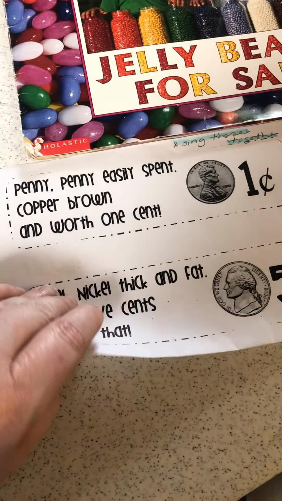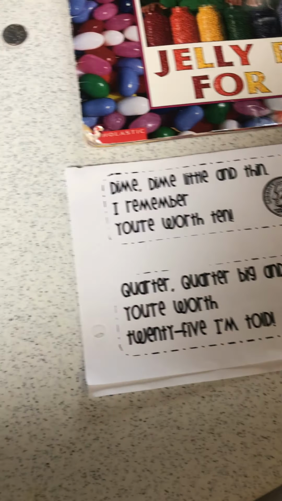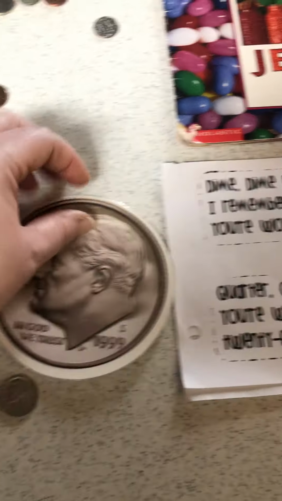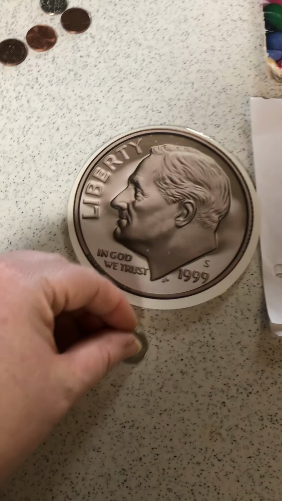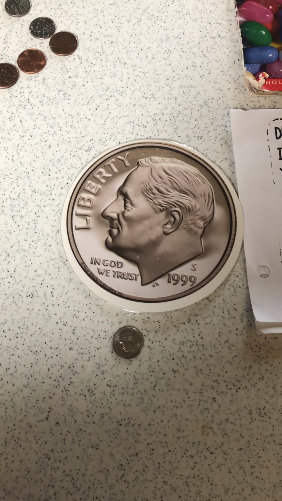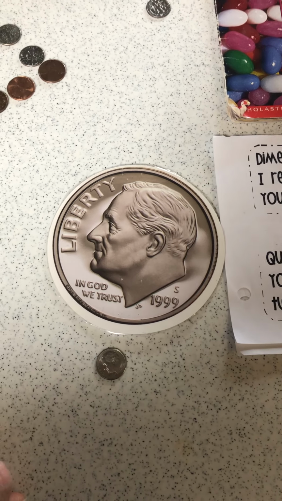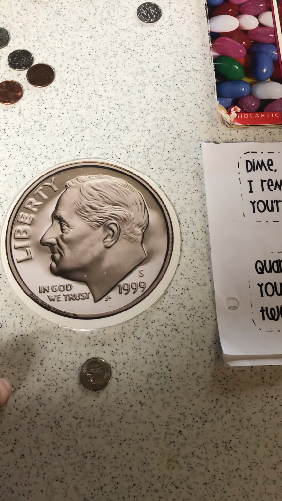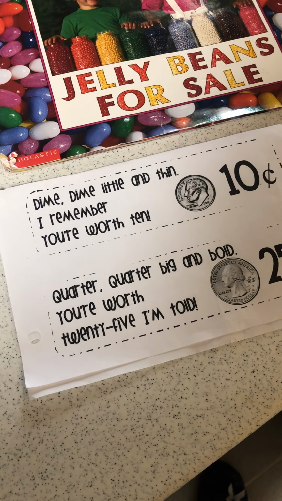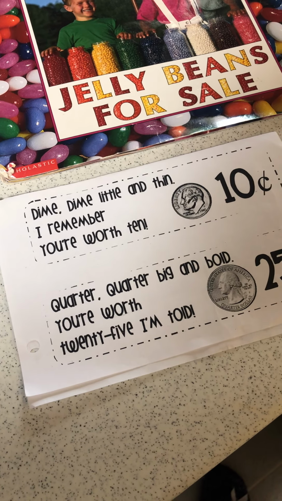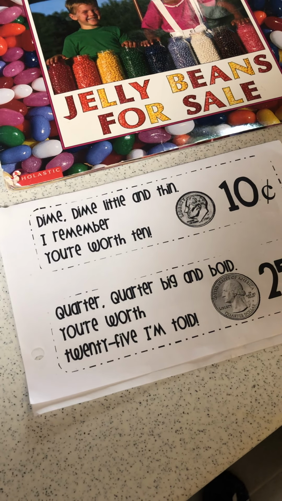The next coin we're going to look at is a dime. This is what a dime looks like. Here's a big example for you. And then here's a smaller one, a real life one that you might use when you were out shopping. This is a dime. Mr. Roosevelt is on the front of the dime, and the poem for the dime goes, "Dime, dime, little and thin, I remember you're worth 10."